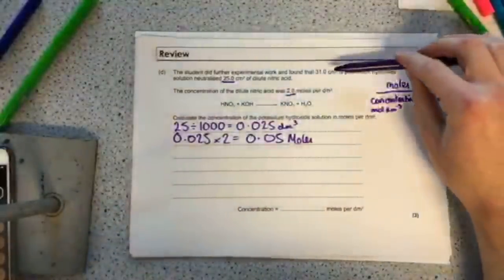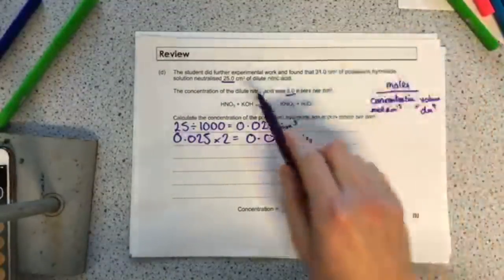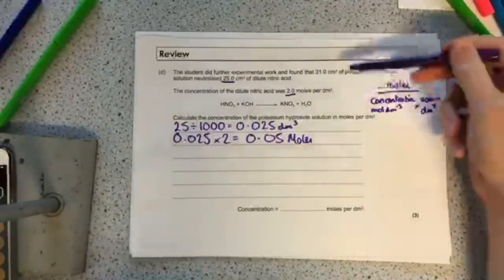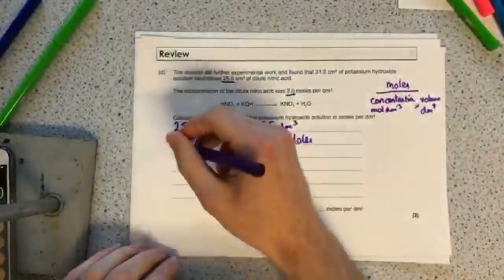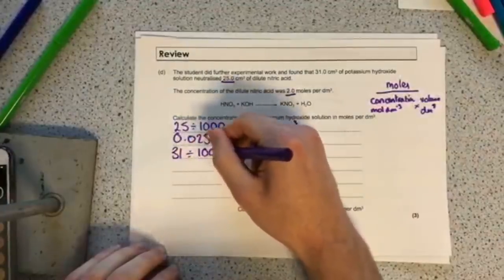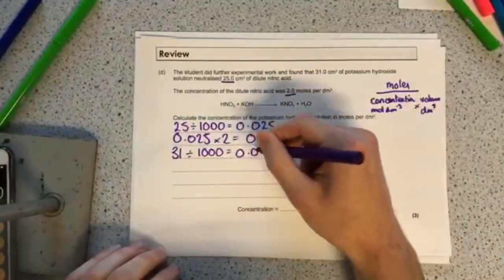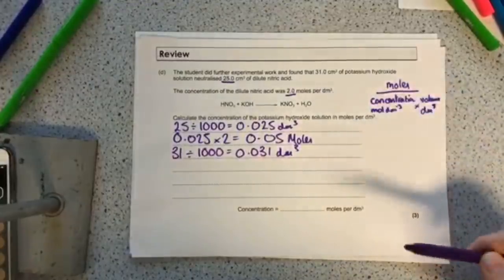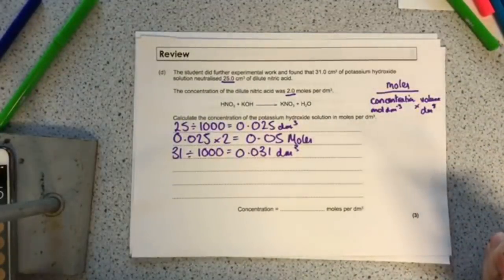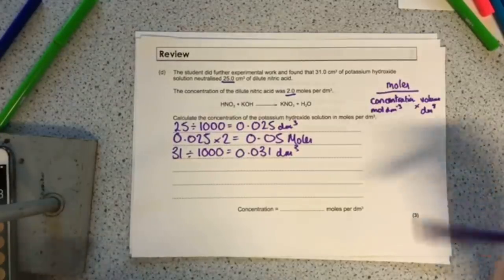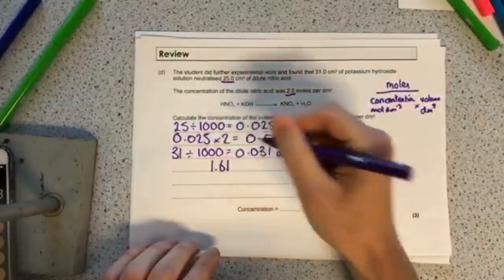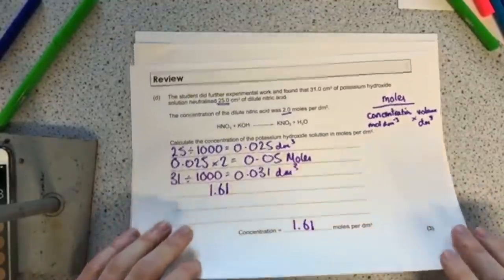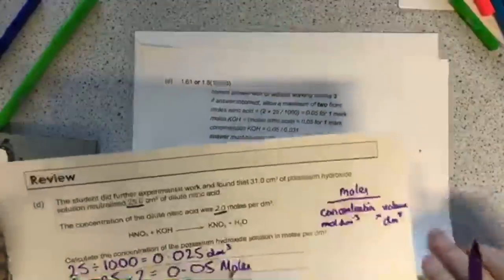So at this stage now, we've got a volume up here for potassium hydroxide. We've now got the number of moles. So as you can see, we're going to divide moles by the volume. Again, we've got the problem that this volume has sneakily been given to us in centimeters cubed. So what we're going to do is convert that into decimeters cubed. And now what we can do is nice and easy, divide our moles by our new volume, which, once I've typed it into the calculator, gives us 1.612, some other numbers. So then you just write that onto there. And I'm just going to check that against the mark scheme to check that I'm right. Look at that magic, 1.61. I'm pretty happy with that.